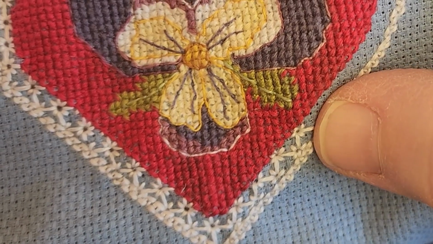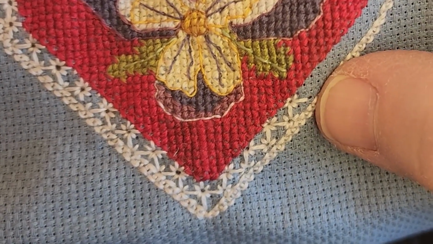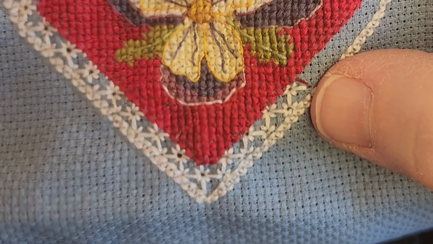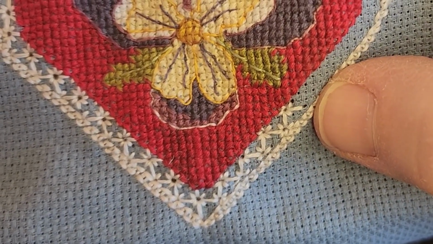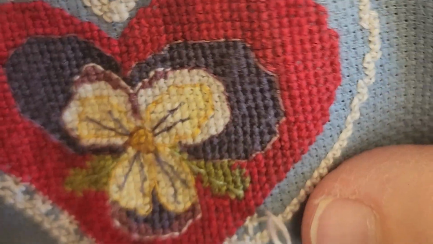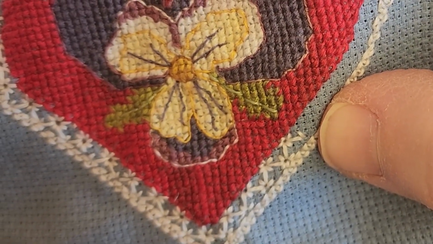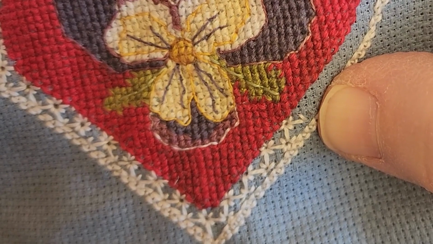Okay, so now I know, since this diagonal is here, this is going to come here. So there's my diagonal. This time I'm going the opposite direction. 1, 2, 3.